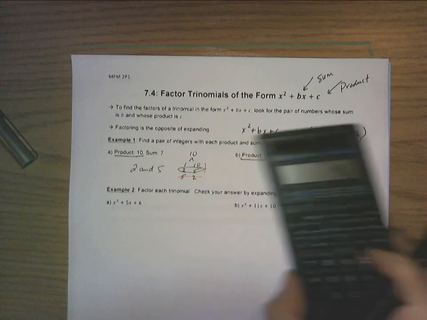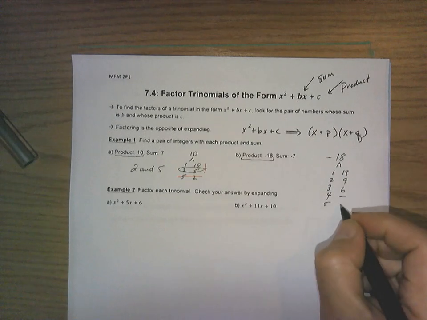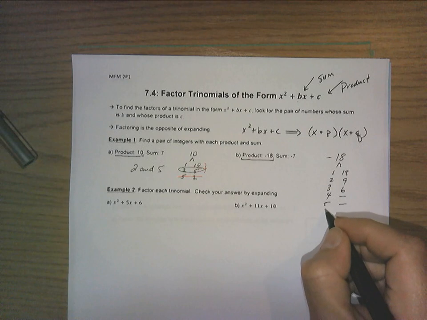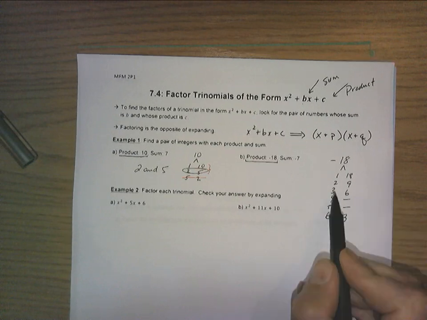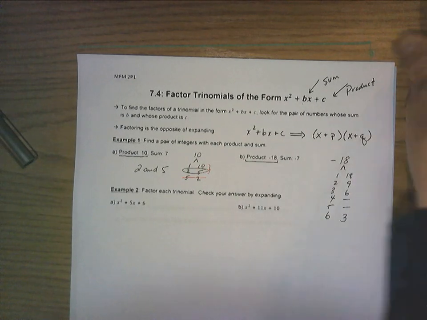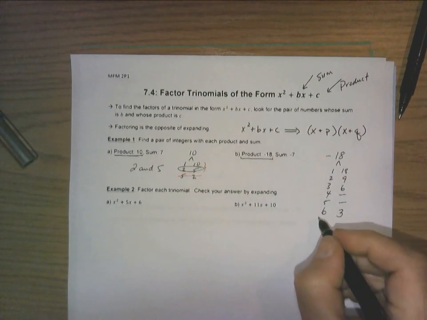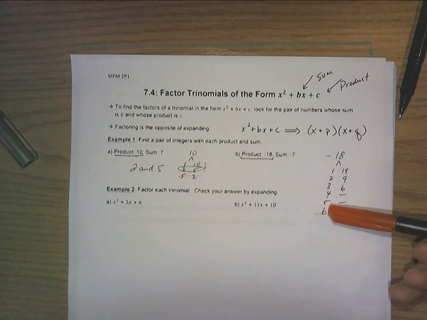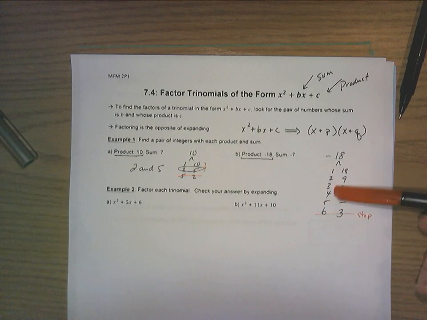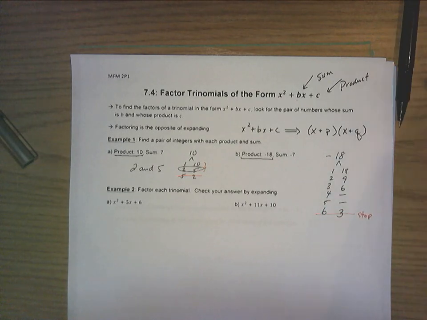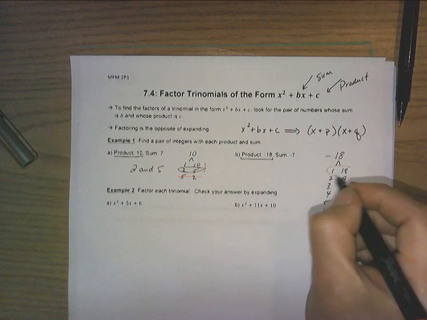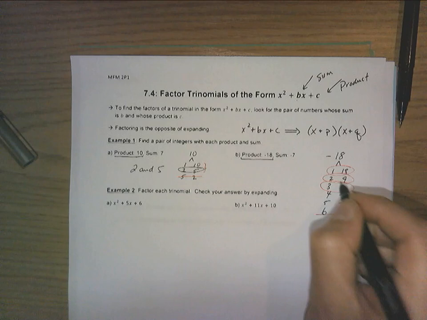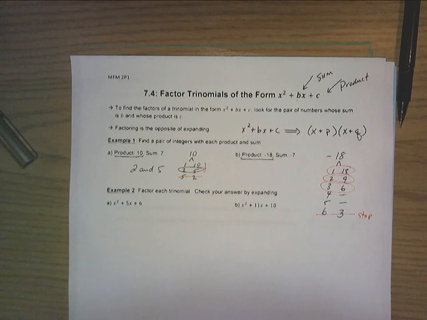18 divided by 5 doesn't give you a factor. 18 divided by 6 gives you 3. Do you see the 3 and the 6 and the 6 and the 3? That means that we can stop. There are not going to be any other factors. As I move up in my 6, I'm just going to repeat this pattern. So the only 3 sets of numbers that can work are 1 and 18, 2 and 9, and 3 and 6. Now, I'm not worried about their sign just yet.